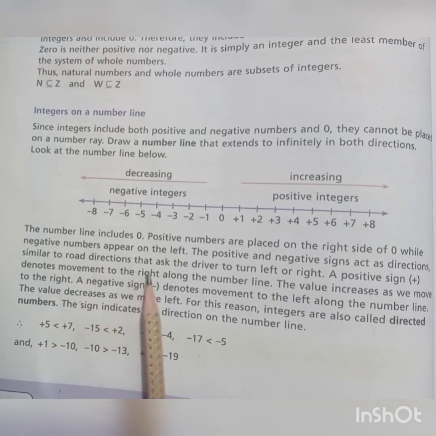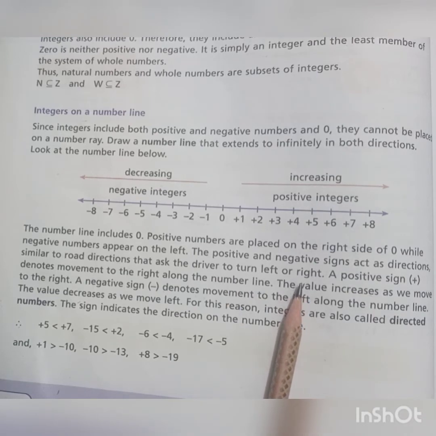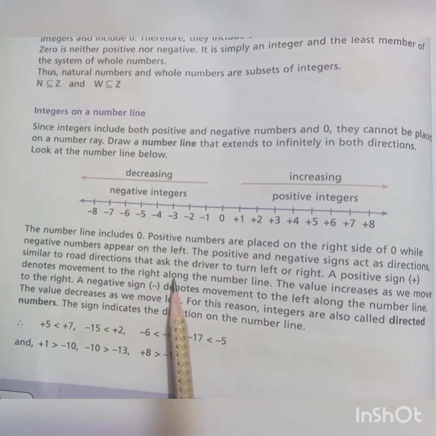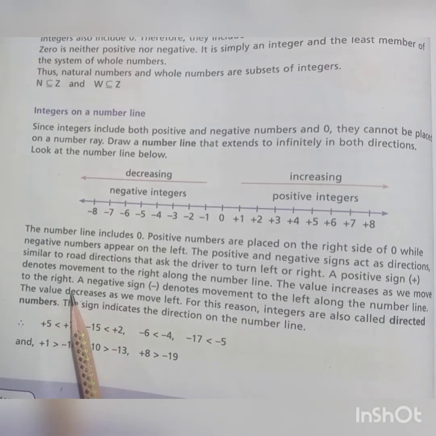Similar to road directions that ask the driver to turn left or right. Yes, we can say that it is just like a road direction where the driver moves to the right or the left. A positive sign denotes movement to the right along the number line, and the value increases as we move to the right.